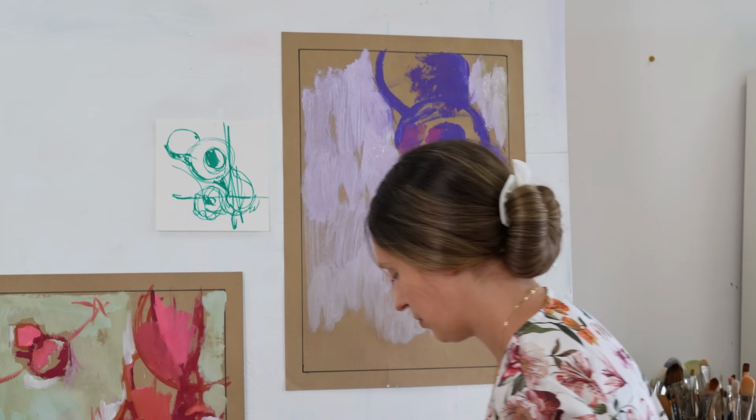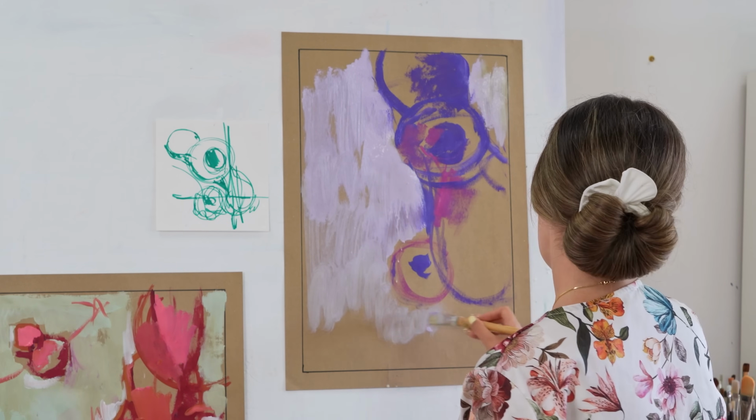To make it a bit more balanced, I believe.